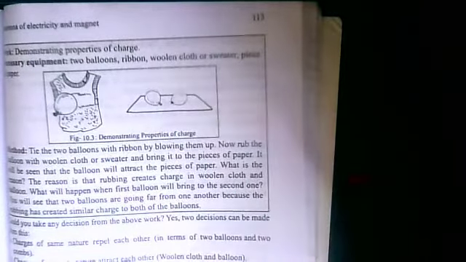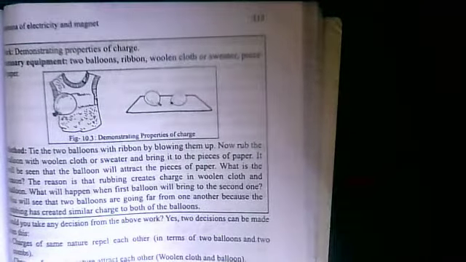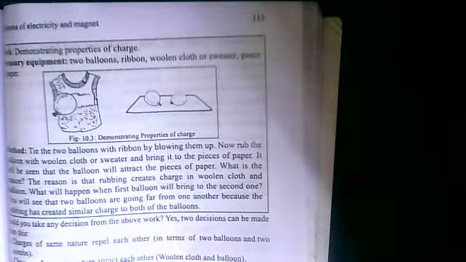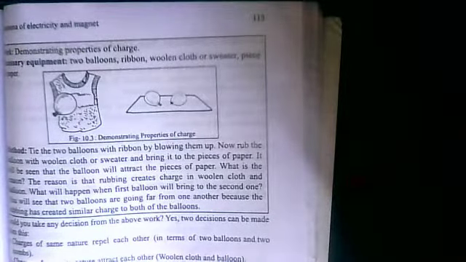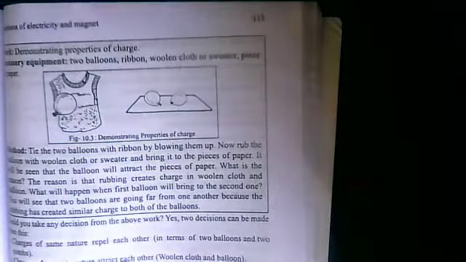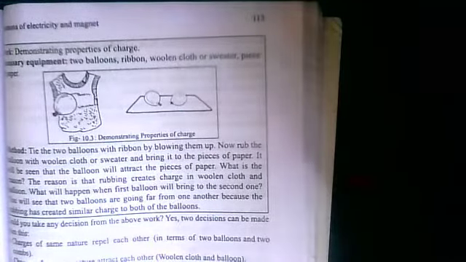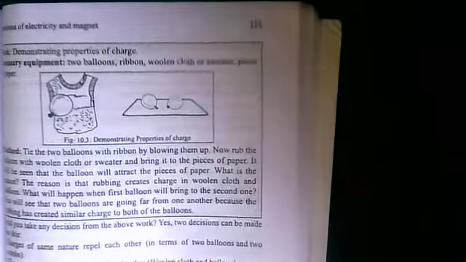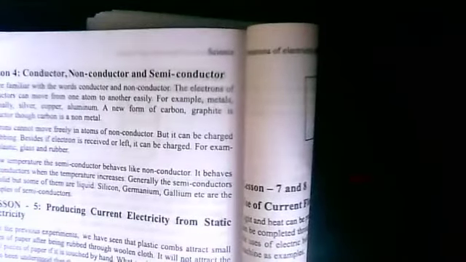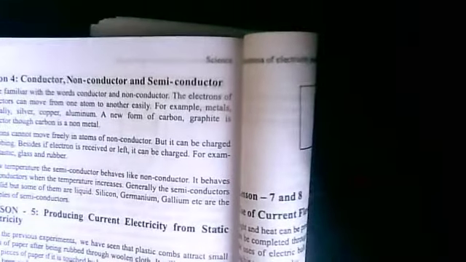This is because of the existence of charge, right? Here the plastic comb has become negatively charged by receiving electrons from the woolen cloth during rubbing, which leads to the attraction toward the pieces of paper. And the next lesson is lesson 4, conductor, non-conductor and semiconductor.